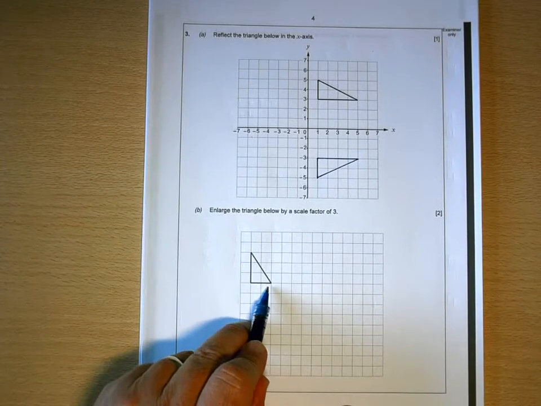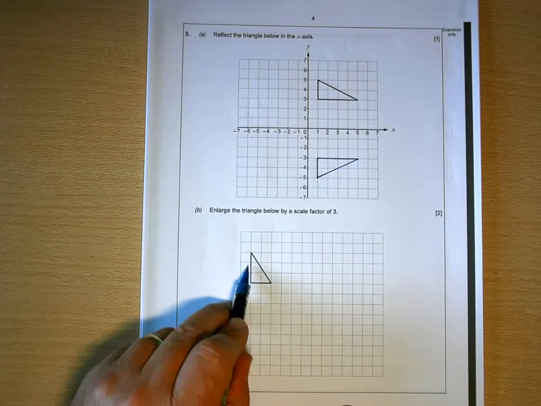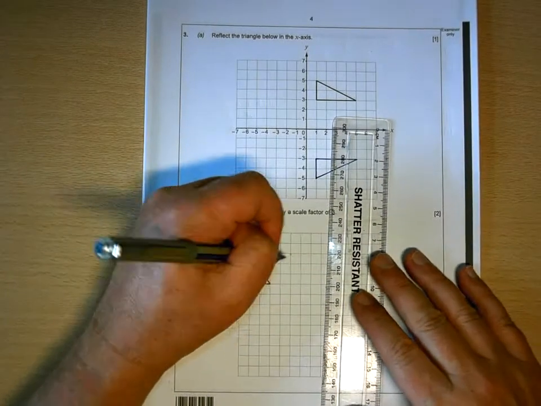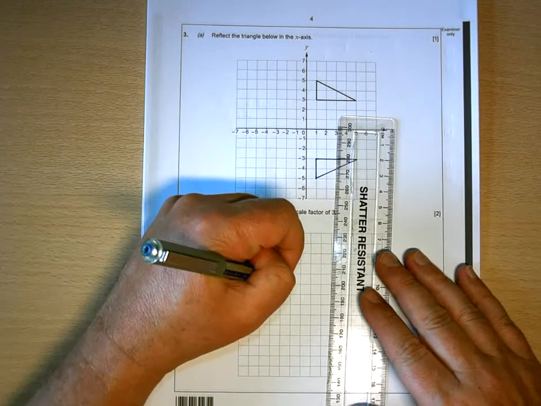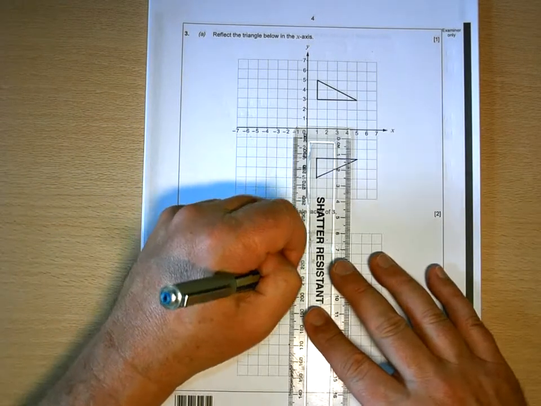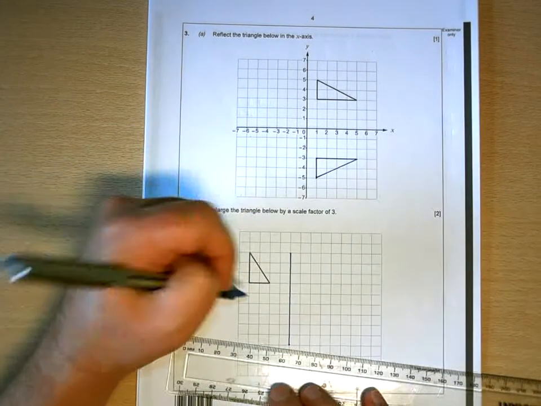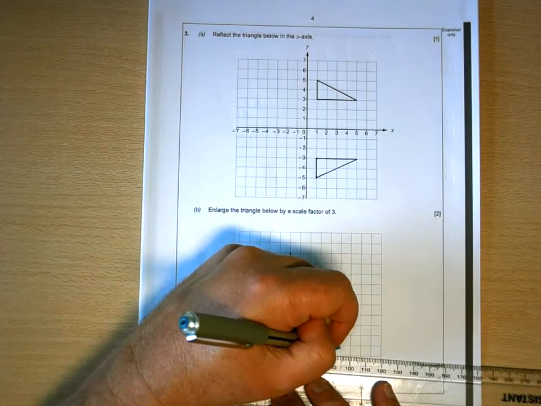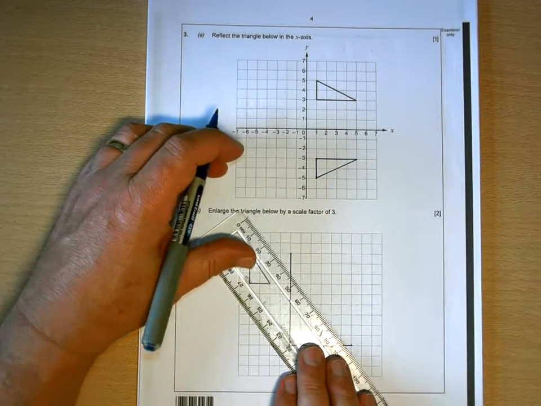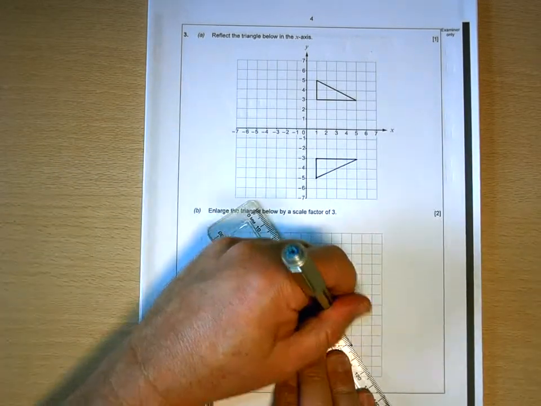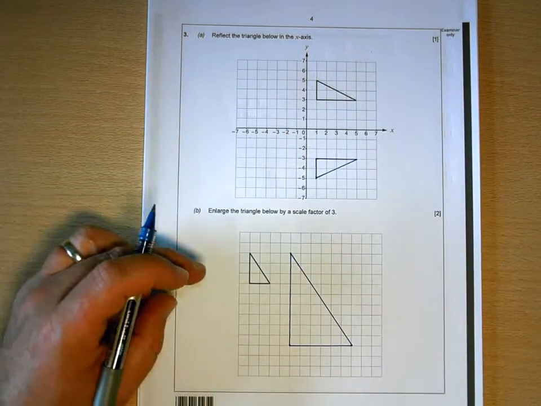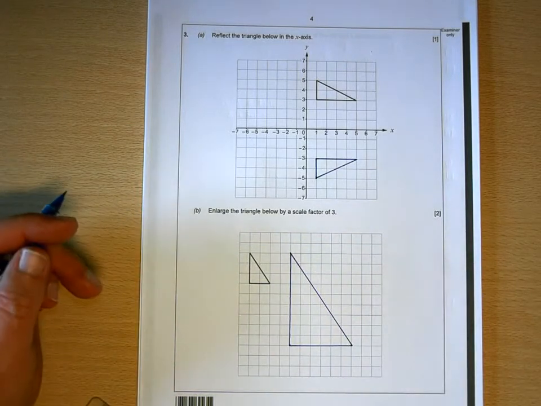So this side is 2, so in the enlargement it will be 6. That side is 3, so in the enlargement it will be 9. So if I go 1, 2, 3, 4, 5, 6, 7, 8, 9, and 6, 1, 2, 3, 4, 5, 6. That's it. And it should look in proportion, the same shape as the original.